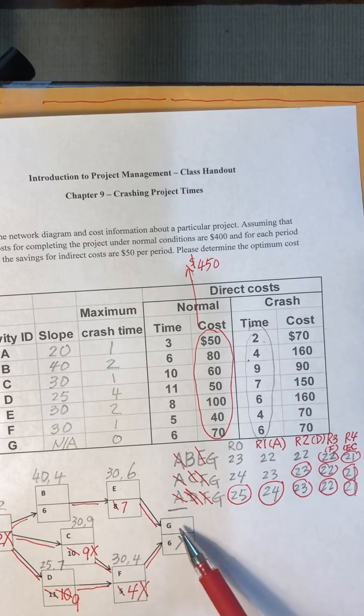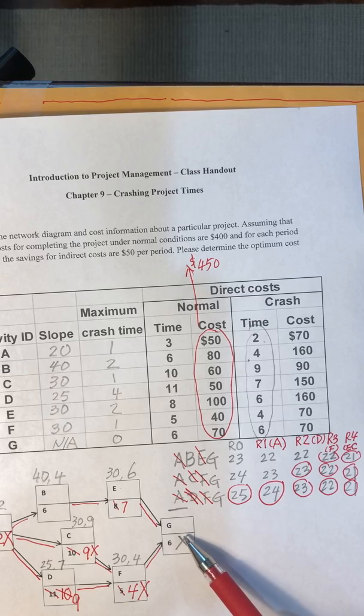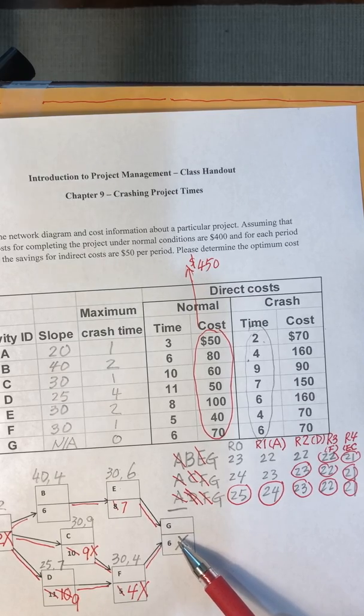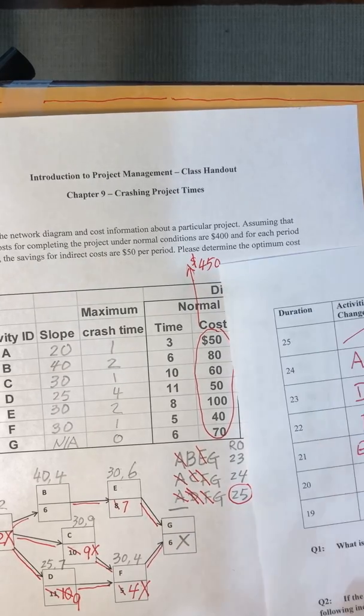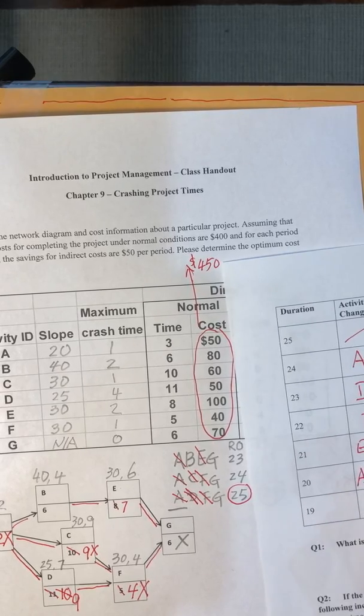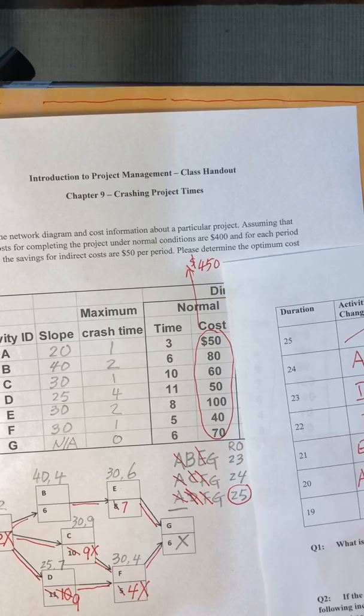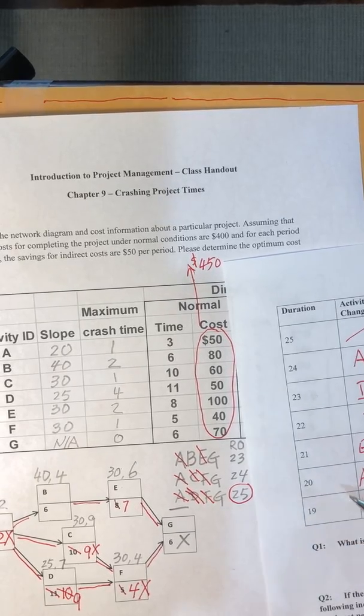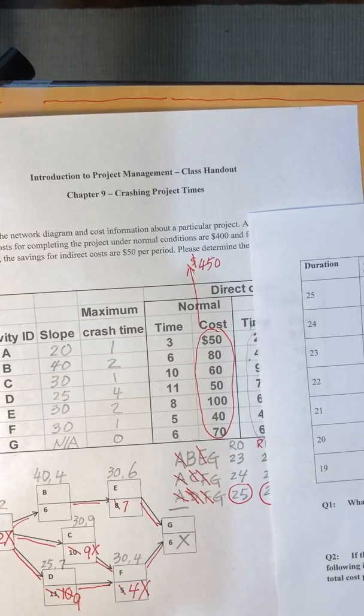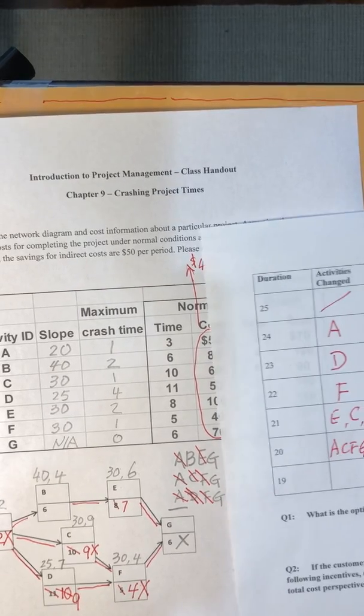A, C, F, G cannot be cut any further. That's why I'm marking A, C, F, G as maximized here. That's why there's no way to get to 20. So we stop here.